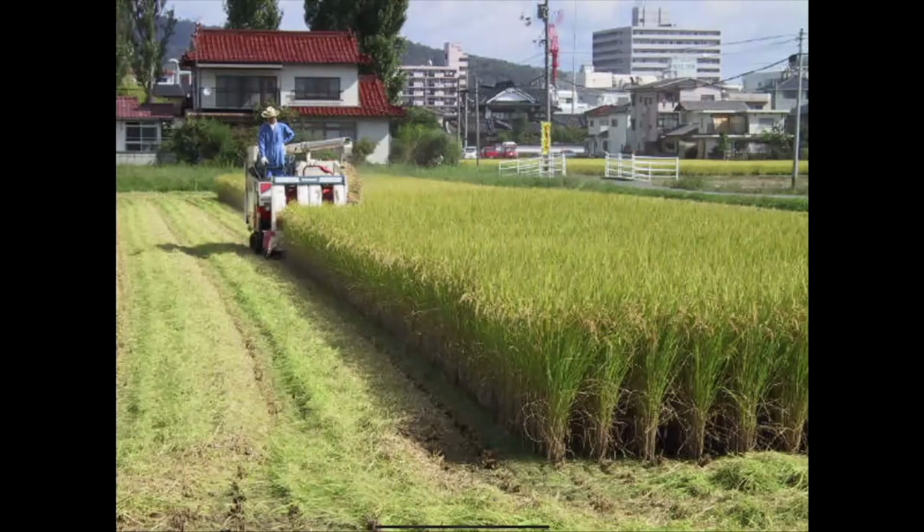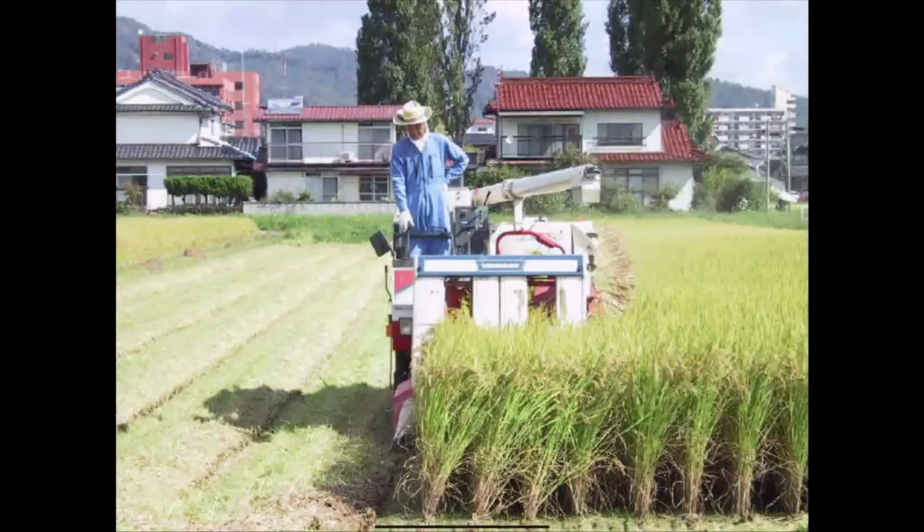One farmer can do a lot, a large plot of land. This is on the way to my university, and he spent less than 1 hour. I think about 40 minutes he can complete the whole area.